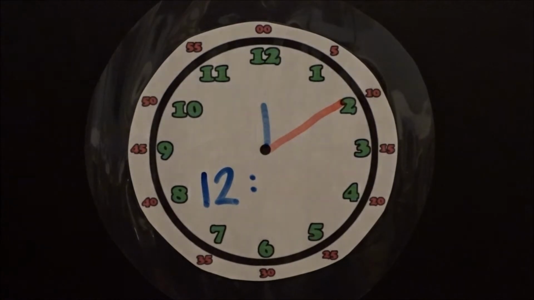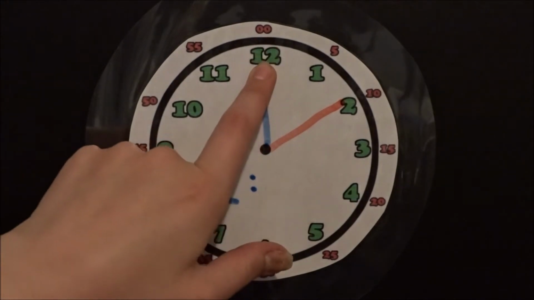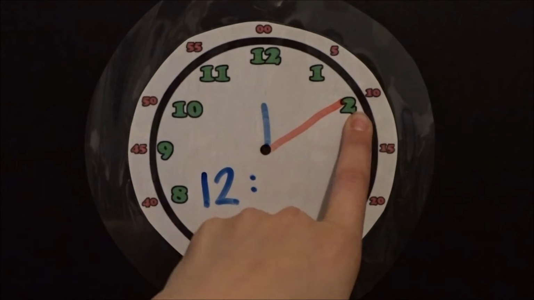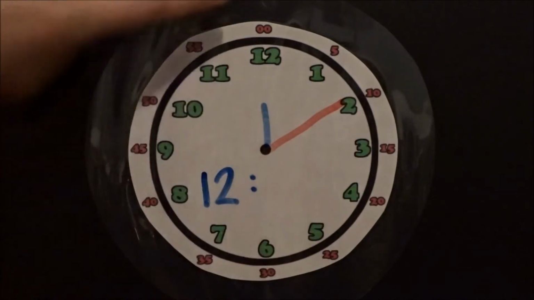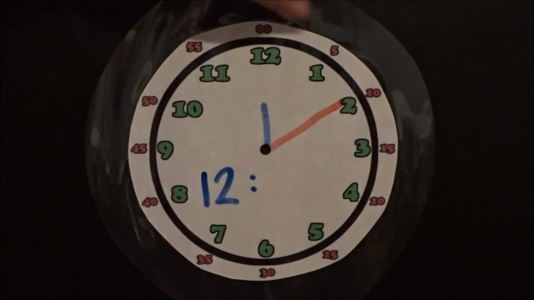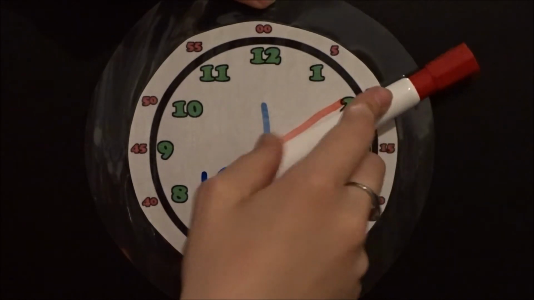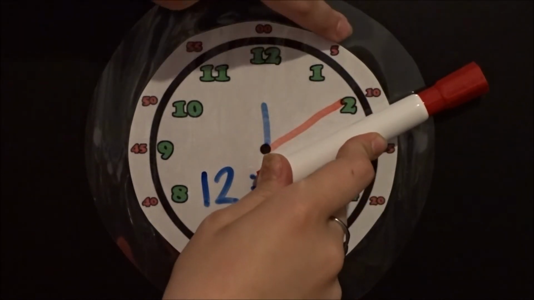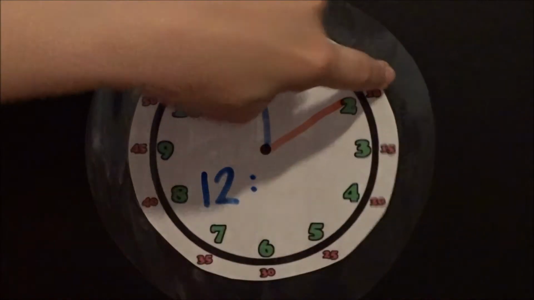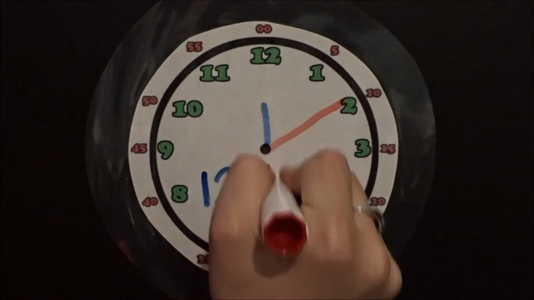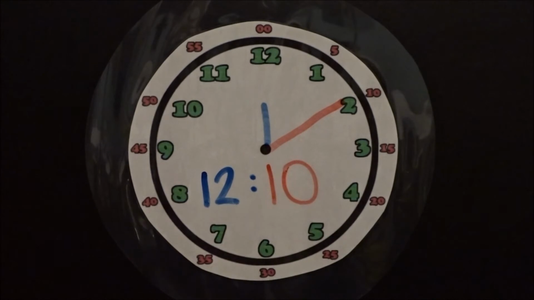So if we count by 5s, and we're going to try and find our minute, we know that we have to count by 5 till the 2. So I'm going to stop counting by 5s once I get to here. 5, 10. So my time would be 12:10.